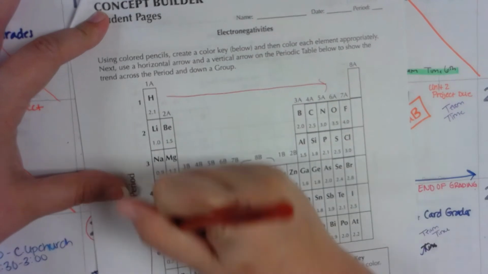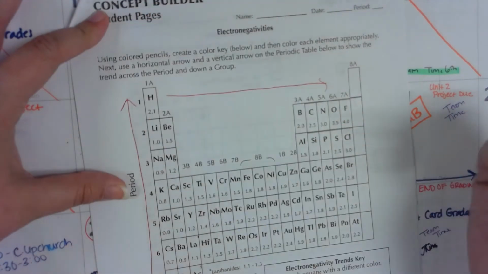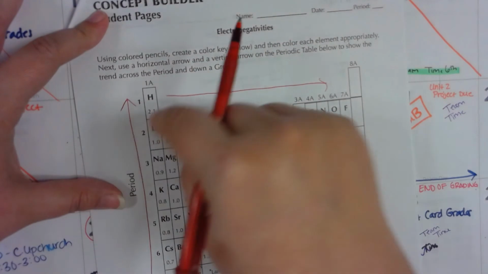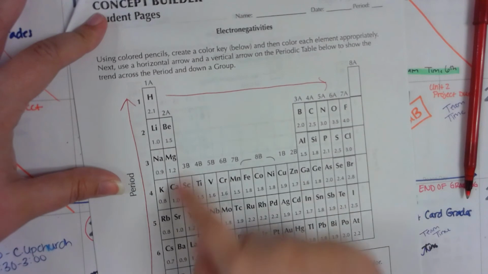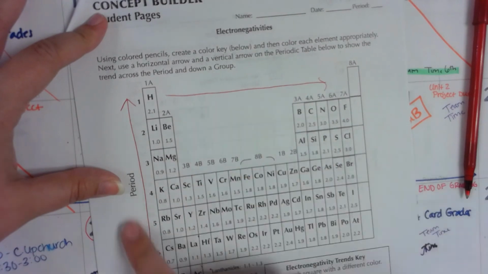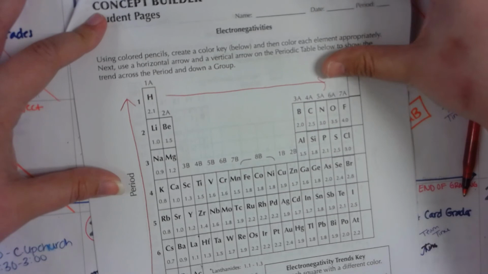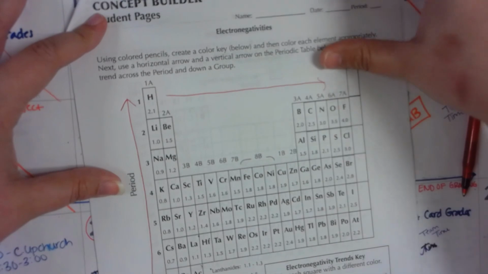Same thing with this. You could draw the arrow up like this if you want to. Is it increasing if you go up, or is it decreasing if you go up? So just make sure that whichever way you draw those arrows, you have the appropriate words, whether it's increase or decrease. So you're going to put that on here as well.